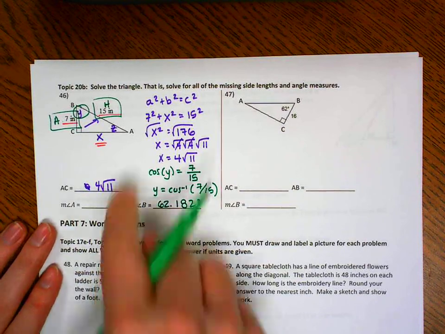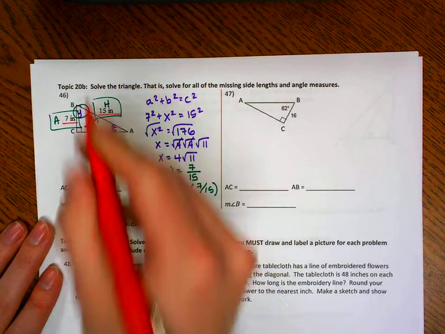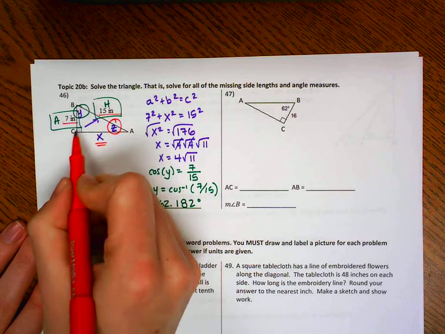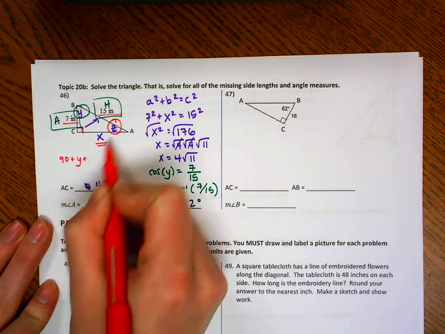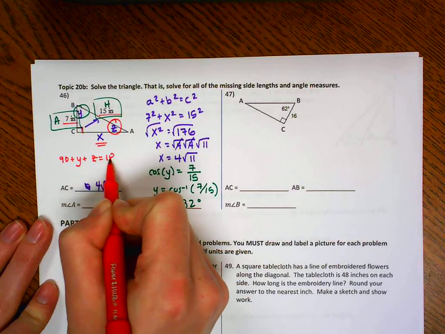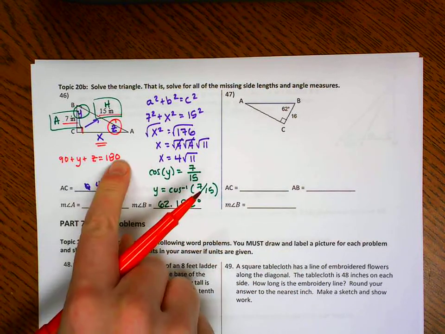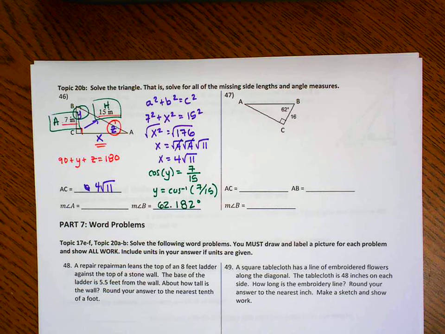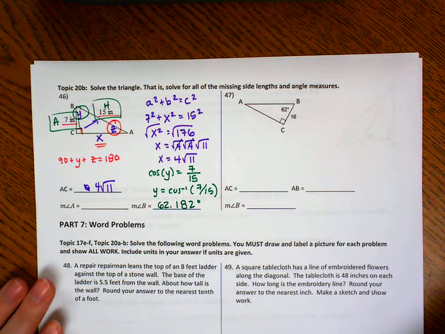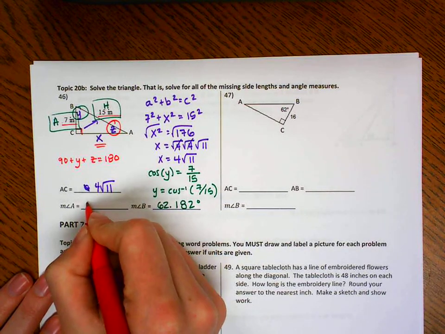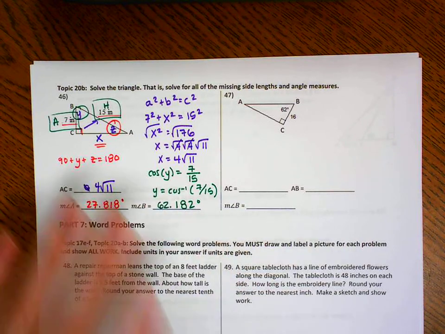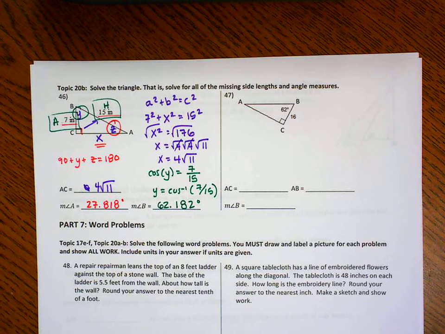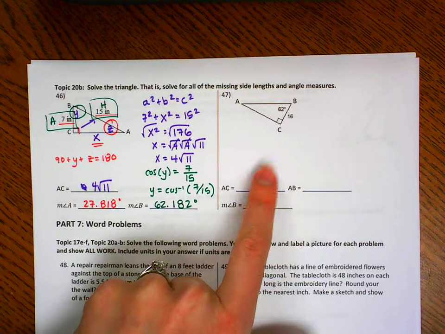Okay, now I have to solve for my last angle. The easiest thing to do if I want to solve for z is to notice that 90 plus y plus z equals 180. And if you subtract 90 from 180 and what you got from the measure of angle B, you'll be left with this, which is going to be 27.818 degrees. So I know it's a little colorful, but hopefully that helped you figure out what went where. This problem is very similar. I'll let you guys do this one by yourself.